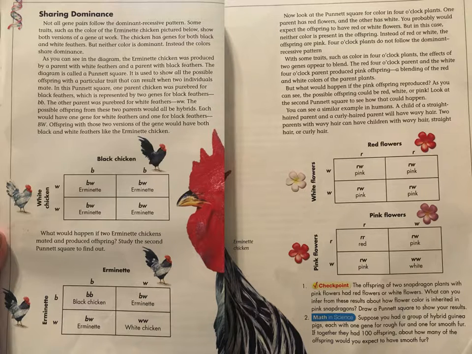Sharing dominance. Not all gene pairs follow the dominant recessive pattern. Some traits, such as the color of the erminette chicken pictured below, show both versions of a gene at work. The chicken has genes for both black and white feathers, but neither color is dominant. Instead, the colors share dominance.